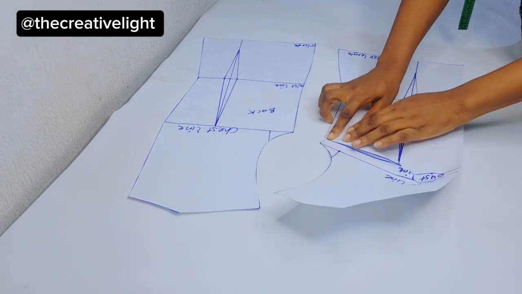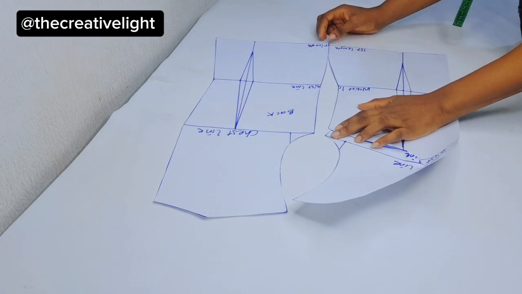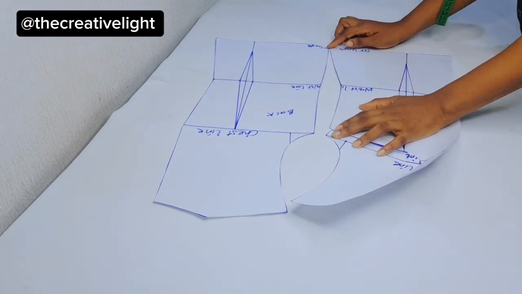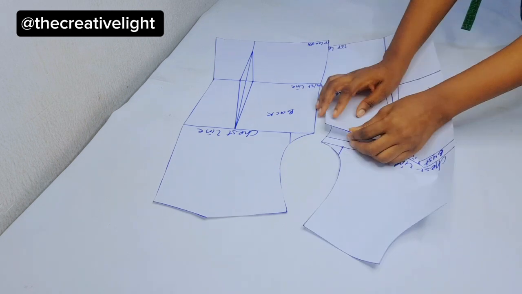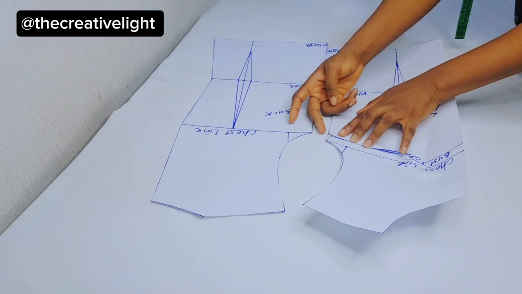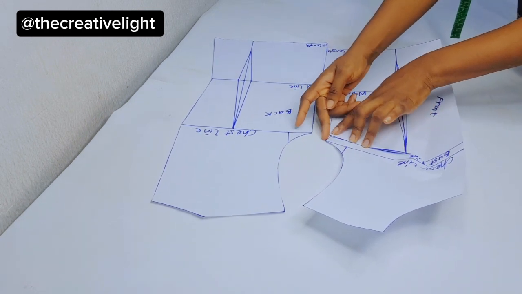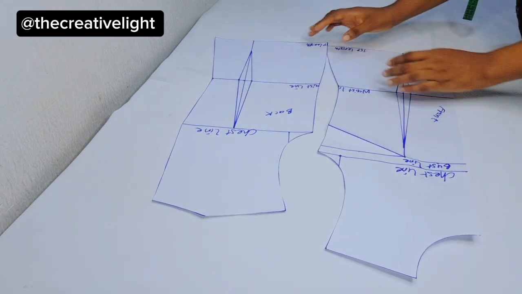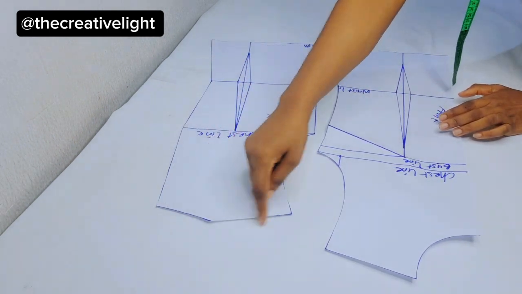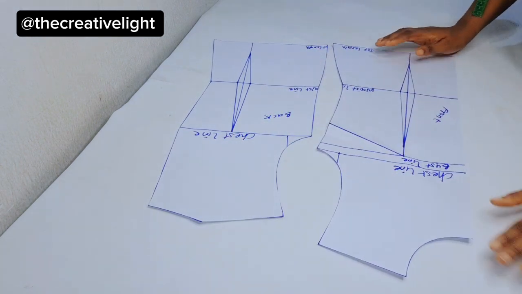So when you do that, the front and back sides, the top length, are going to be the same. Can you see that? Then you just get a piece of paper or your fabric, make that place, align it to the armhole point, right? Then you take your sewing allowance.